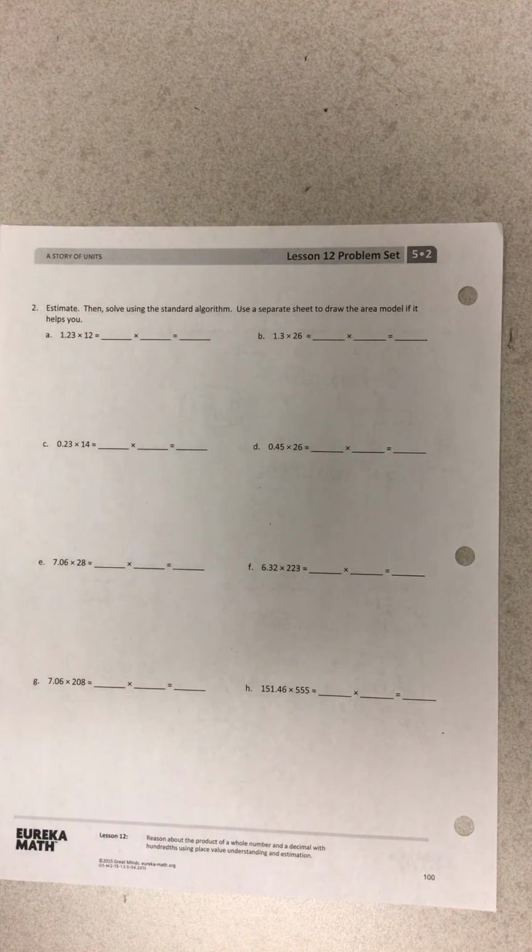It does say that you can use a separate sheet of paper to help you draw an area model if you need to, but I think a lot of you guys would just rather use the standard algorithm. When we use the standard algorithm, I am going to have us write the decimal in unit form. All of these are hundredths, so they're all going to be listed and labeled in hundredths. Oh, except letter B might not be. So we're going to go ahead and take a look at this.